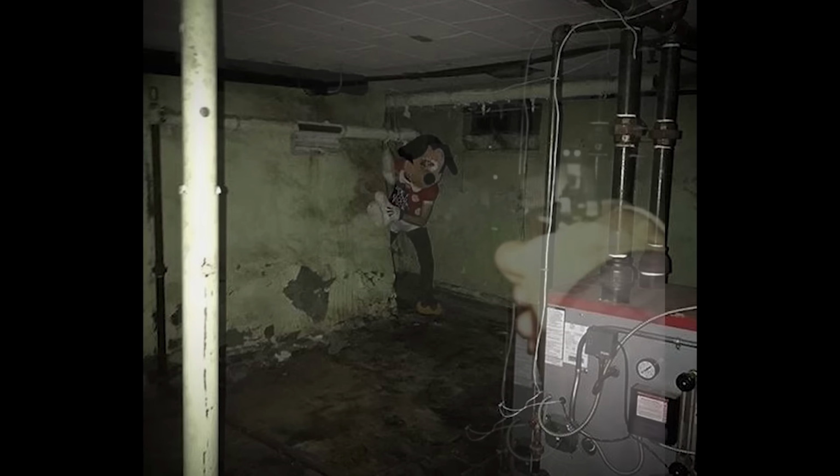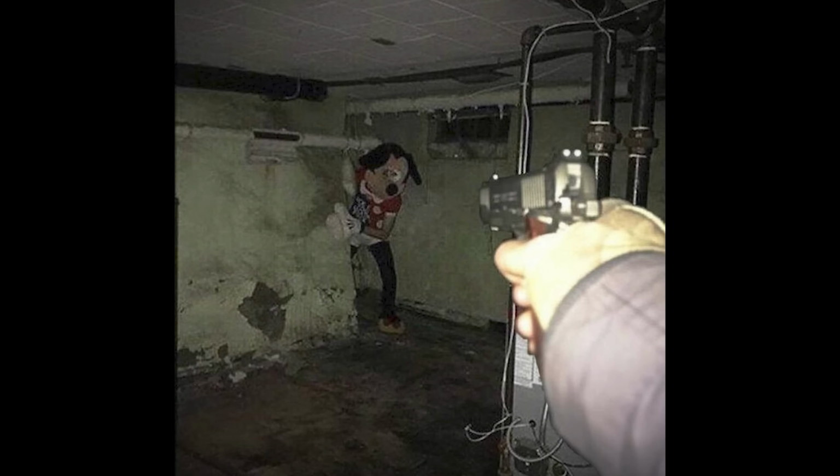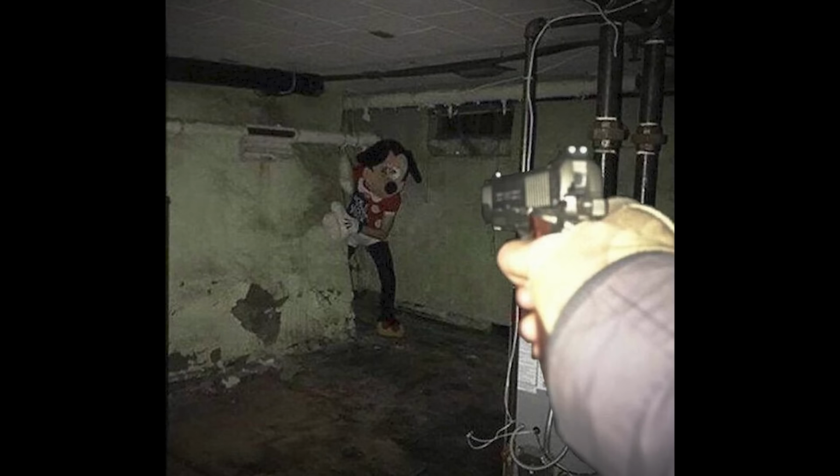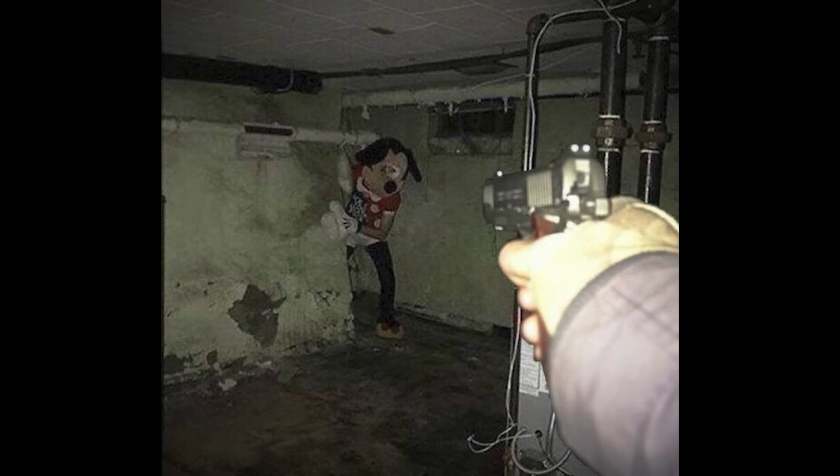It should be mentioned that there was also a very similar photo that circulated online, which showed someone pointing a gun at the man dressed as Mickey. But it turned out this was just a convincing photoshopped version of the original image.